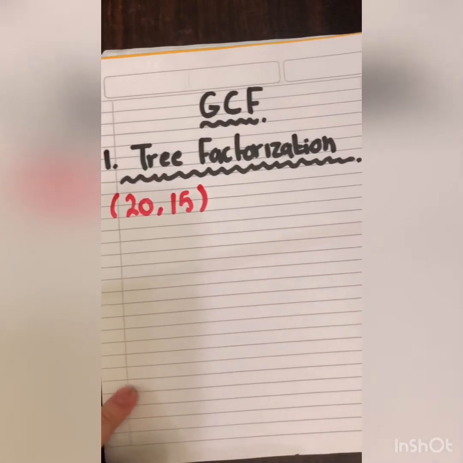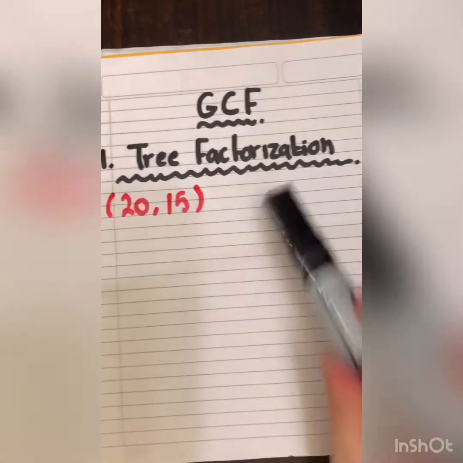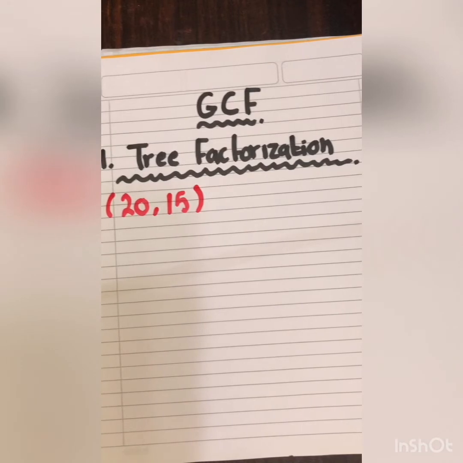Today I'm going to explain for you how to find the GCF, which is the greatest common factor. I'm going to explain two strategies, both of them are fun strategies, they are very fun and simple. Now, my first strategy is the tree factorization. How to find the GCF using the tree factorization method.